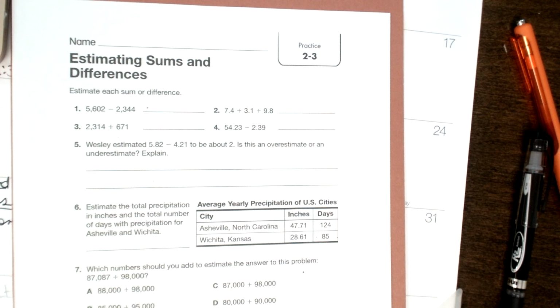Hey kiddos, we're going to be doing the Envision Grade 5 Topic 2 Lesson 3 today, and that's estimating sums and differences. Now, I do want you to remember when you're estimating sums and differences, you may have a different estimate than I have, and that's perfectly okay. We're just trying to get something that's close to the actual number.